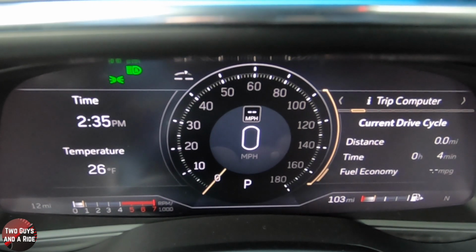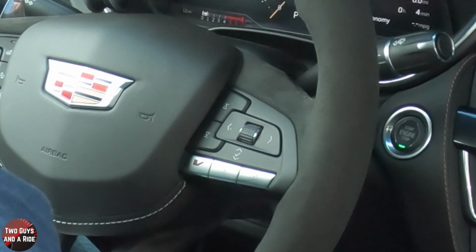You've got the far left that's got the time and temperature, digital and analog speed, and then you have got a trip computer on this side. Down on the left, you've got an RPM gauge, and over on the right, of course, you have got your fuel gauge along with a compass on the far right, and then you have got what I believe is your odometer.